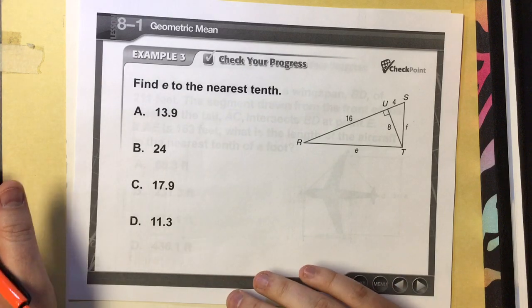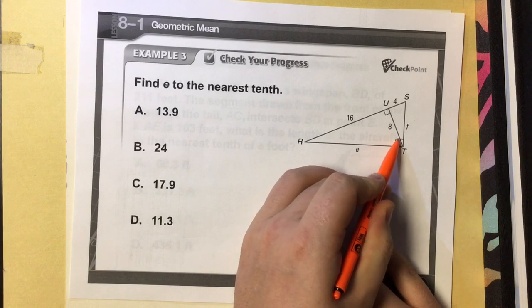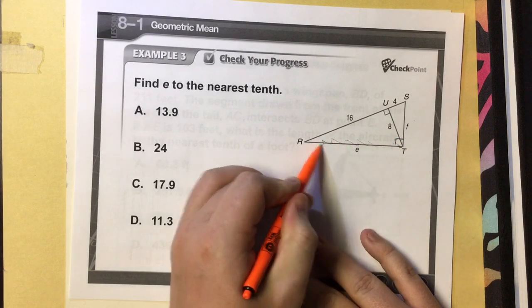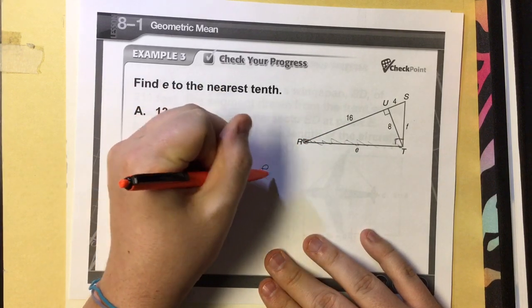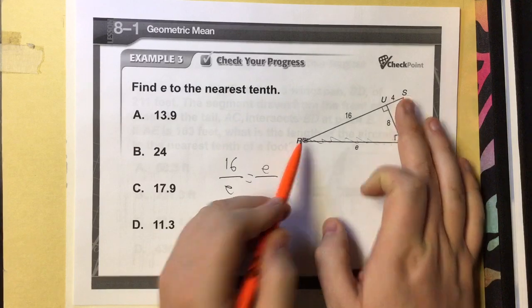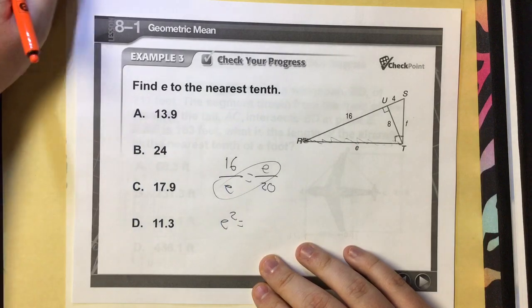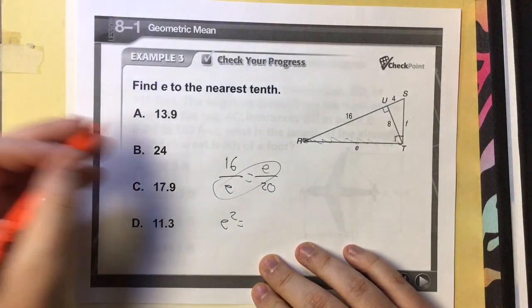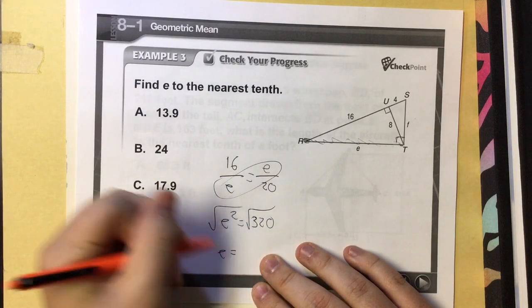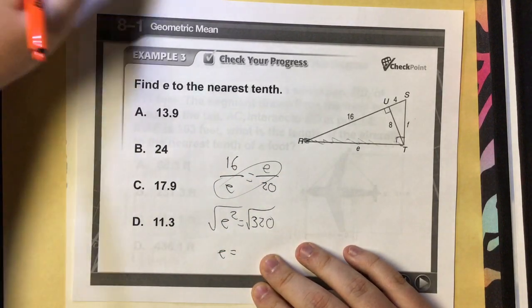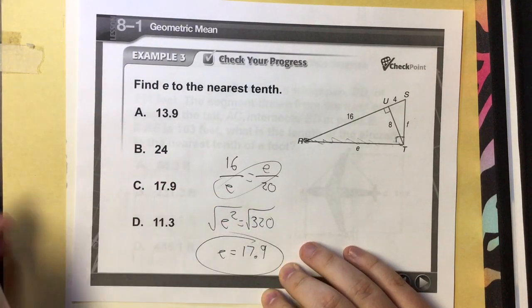All right, this one is just finding one of the lengths. So E, here's the right angle of our big triangle. E touches 16. And it also touches the whole thing, which is 20. So we have E squared from cross multiplying. 16 times 20 is 320. Take the square root. I have E equals the square root of 320, which is 17.9, about. I did round that off.